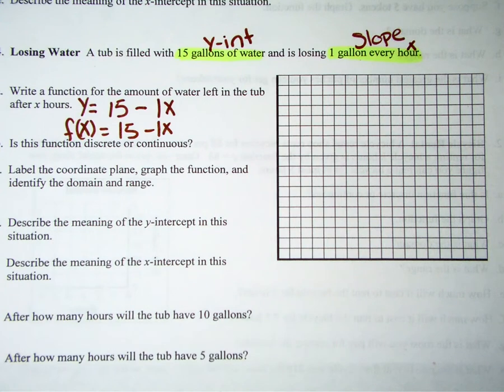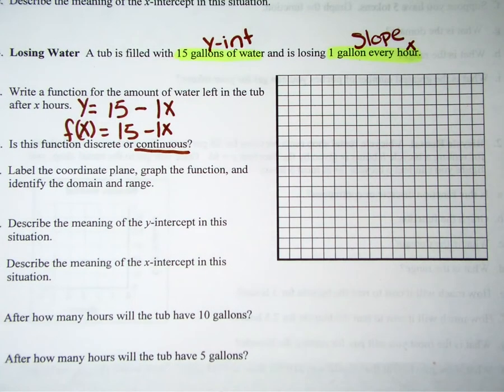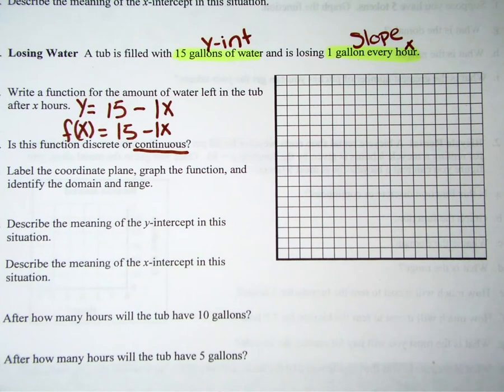So is this function discrete or continuous? Now anytime we talk about hours, we can have minutes. That's okay. So it's going to be continuous. Anytime you see time intervals, unless it specifically says we're only going by hours or we're only going by minutes, it will always be continuous. So now they want you to label the coordinate plane and graph the function, and then we're going to identify the domain and range. So if we counted our blocks going on the x and on the y-axis, we have about 17. So we can go by 1 for this one.